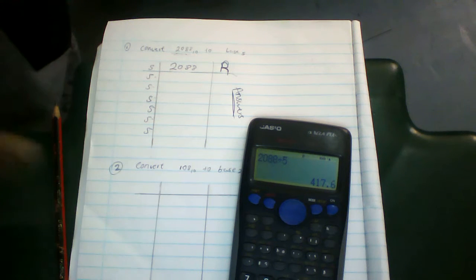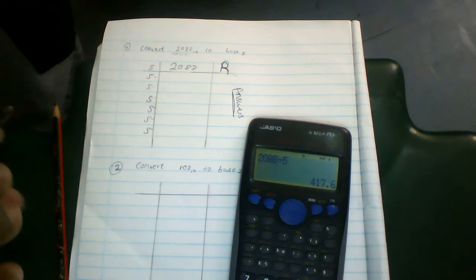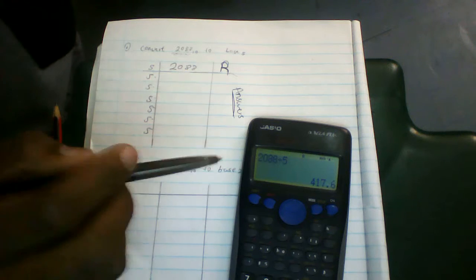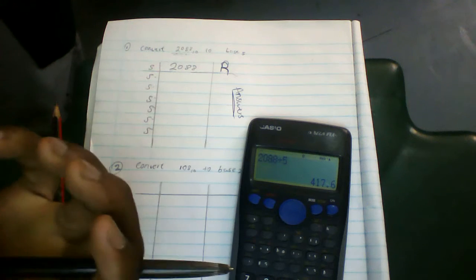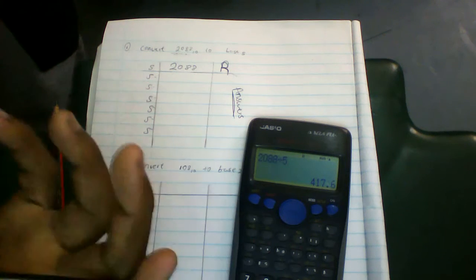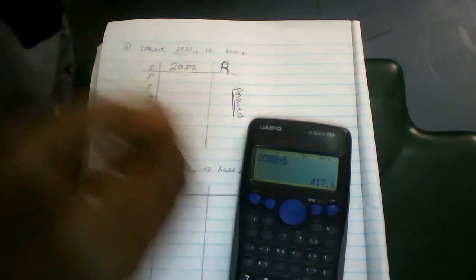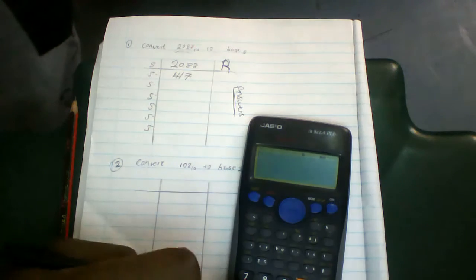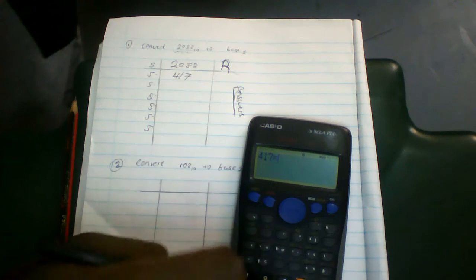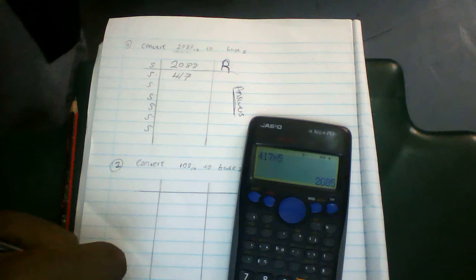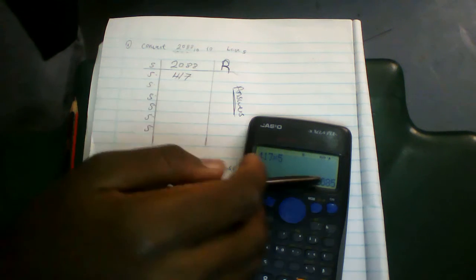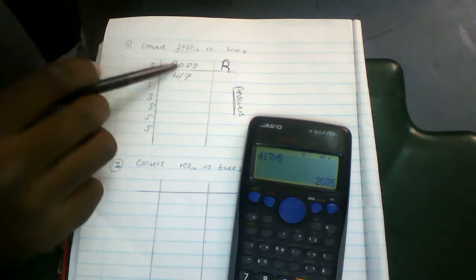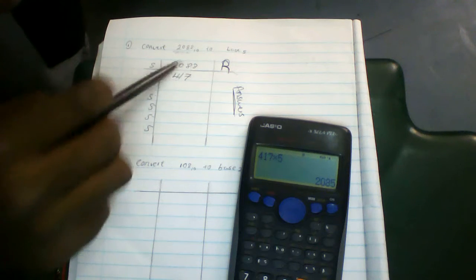It tells you that you have a remainder, because the number has decimals. So you write your whole number, 417, and then 417 multiplied by 5 gives 2085.